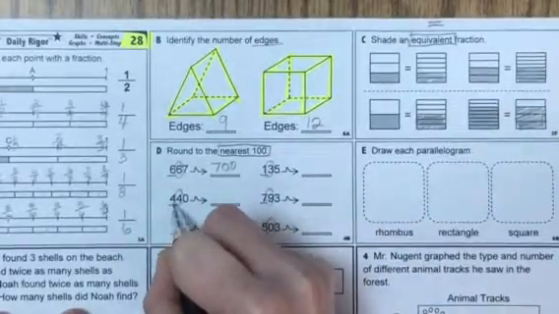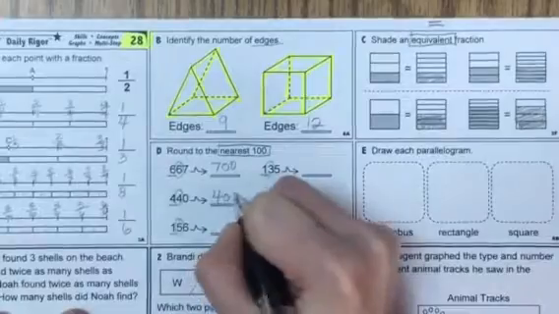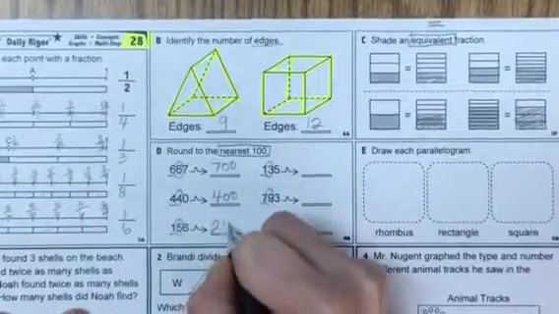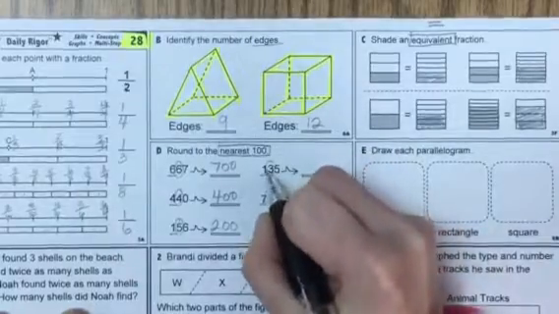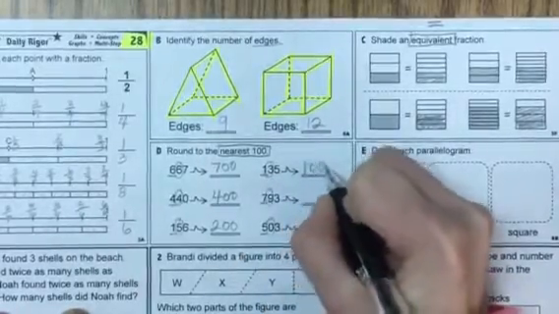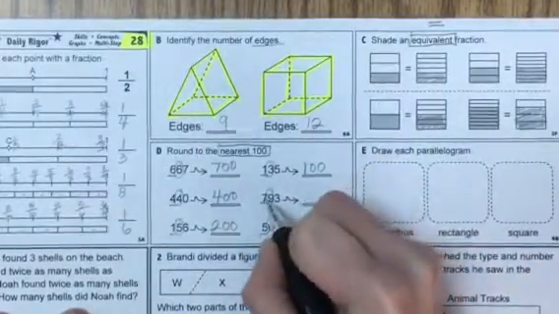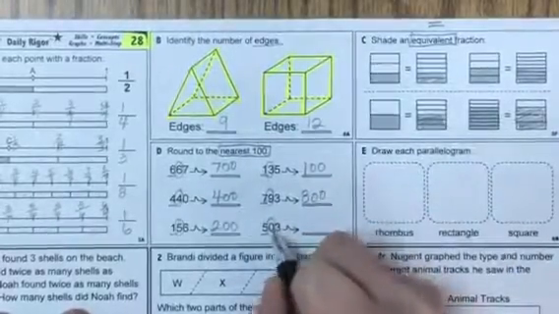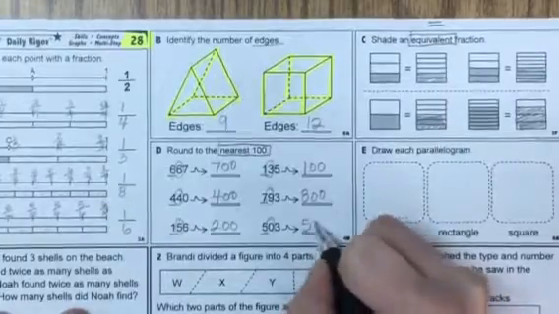This 4 tells my 400 to stay at 400. This 5 tells my 100 to round up to 200. This 3 tells my 100 to stay at 100. This 9 tells my 700 to round up to 800. This 0 tells my 500 to stay at 500.